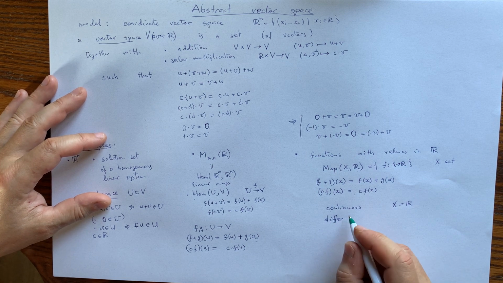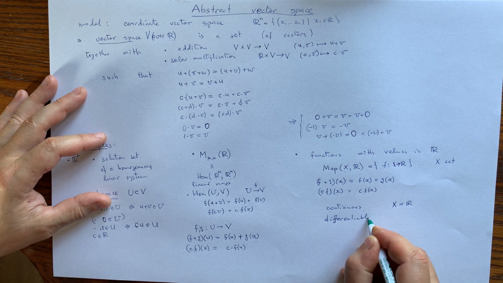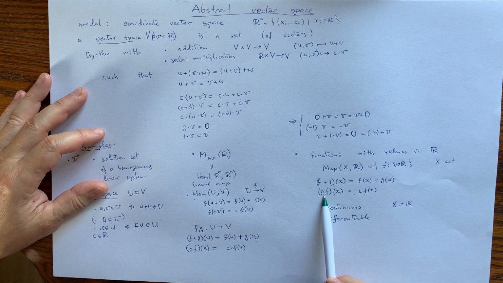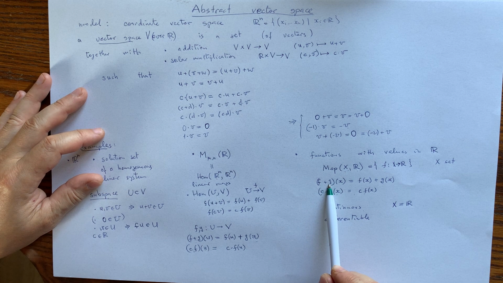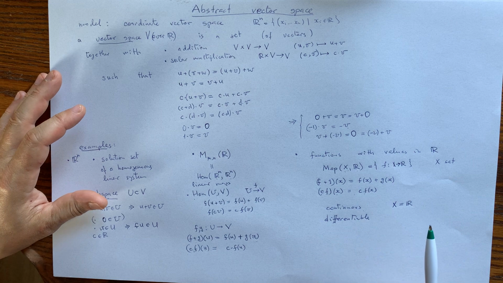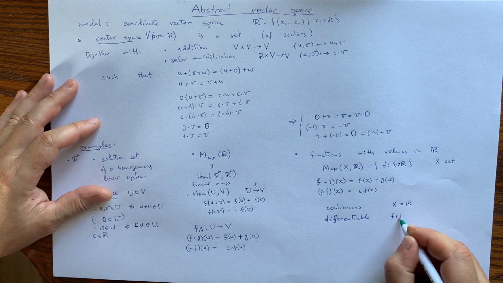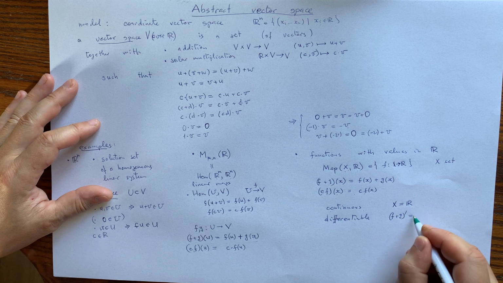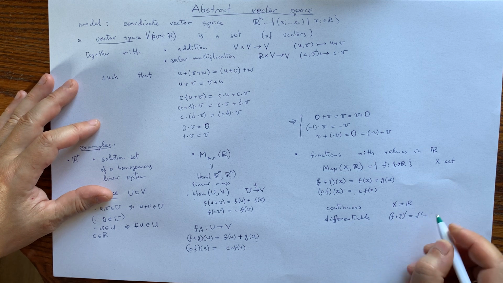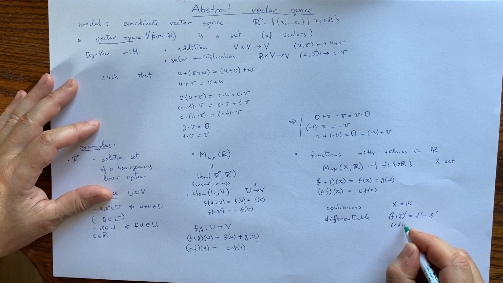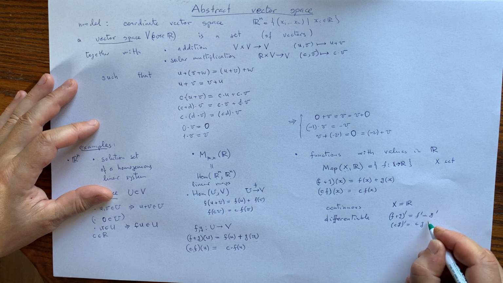Differentiable, again in the ordinary sense, will be closed under addition and scaling. Spelling it out, the sum of two functions which we can differentiate will be differentiable. Even better, we can give the answer for the derivative of the sum. It will be the sum of derivatives. And the derivative of the scaling will be just the scaling of the derivative.